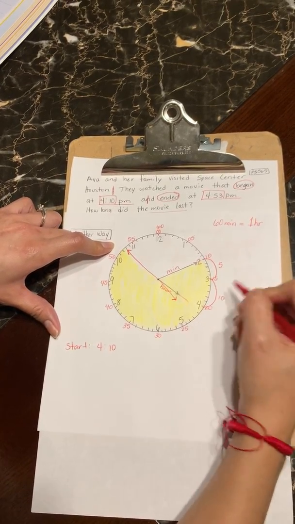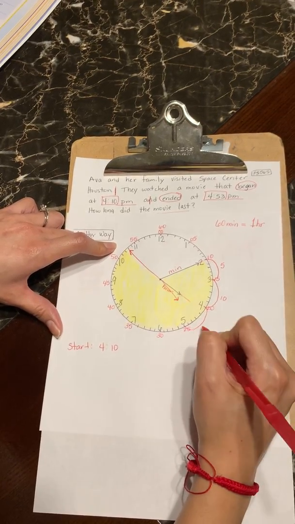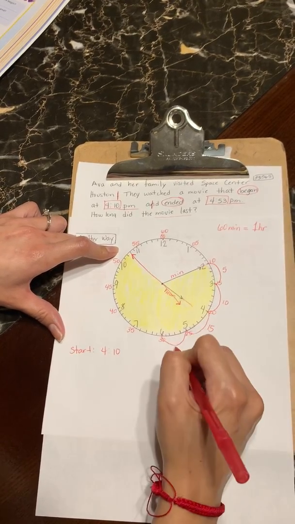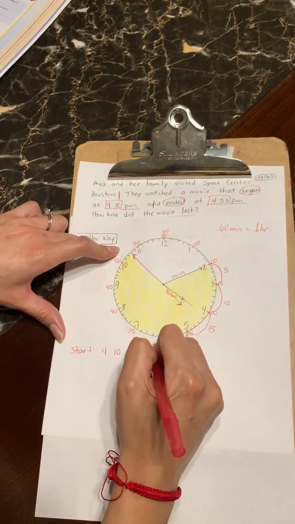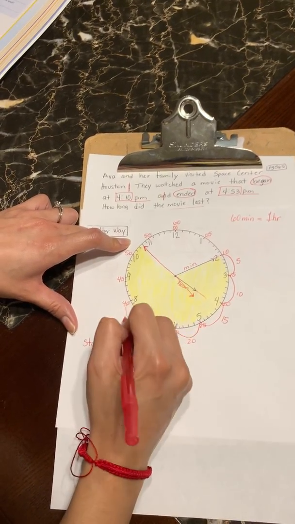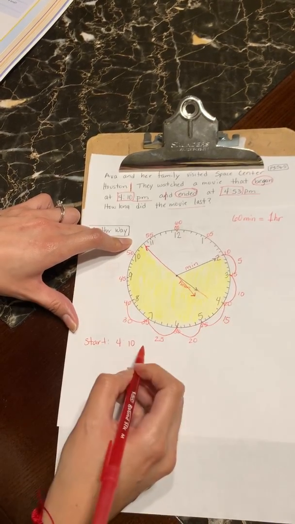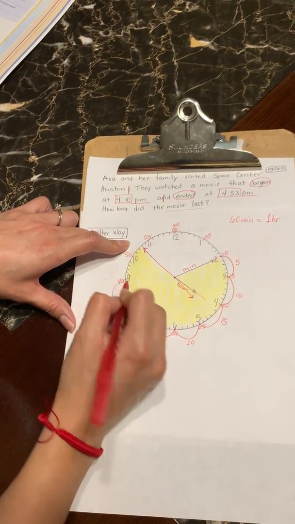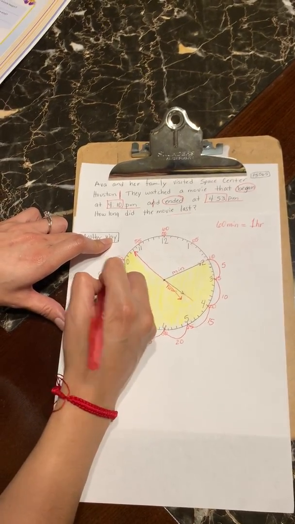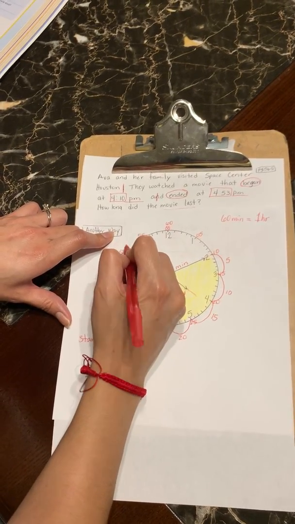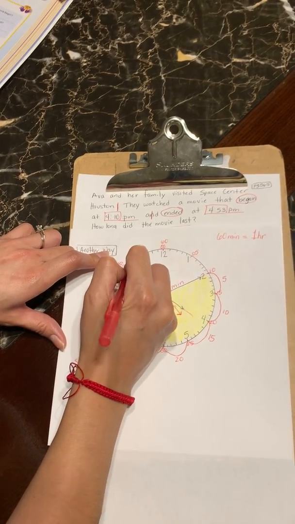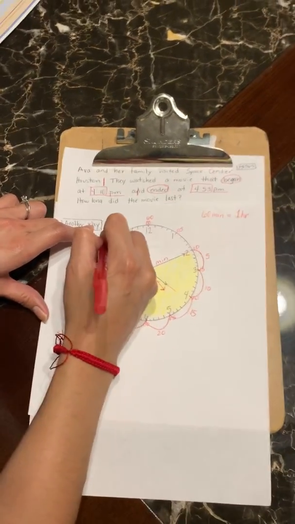This is 10, 20, I'm sorry, not 20, 15, 20, 25, 30, 35, 40. Now I'm going to move it by ones only. 41, 42, 43. And that is our elapsed time.